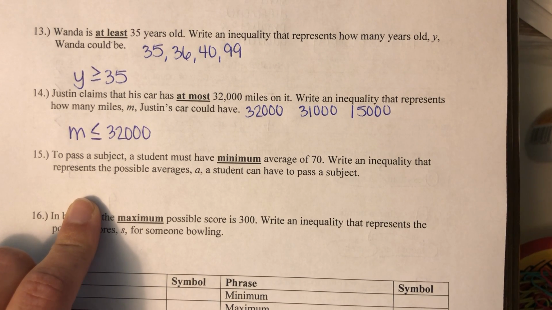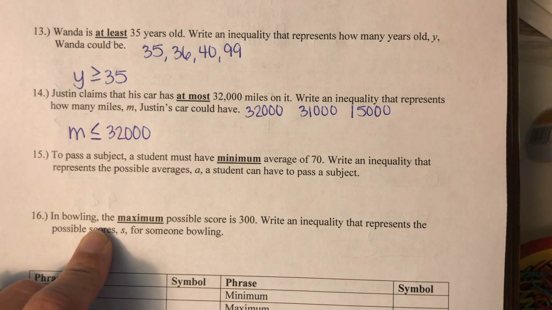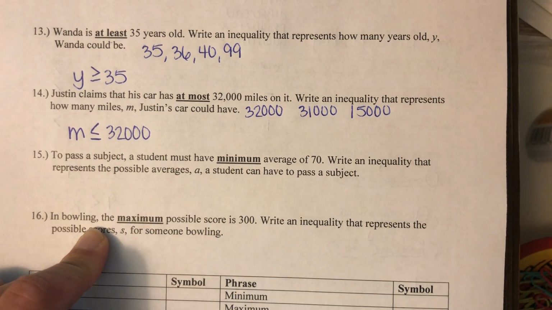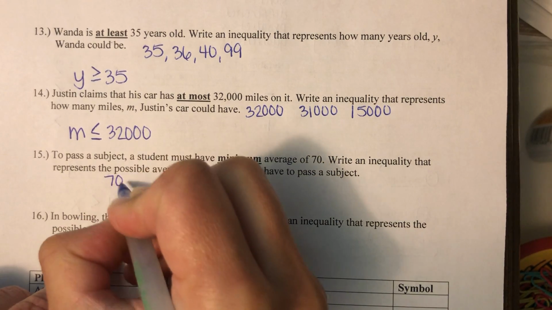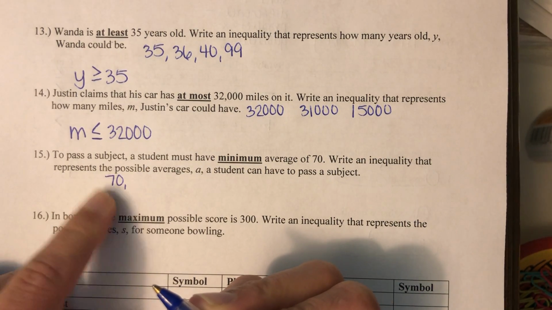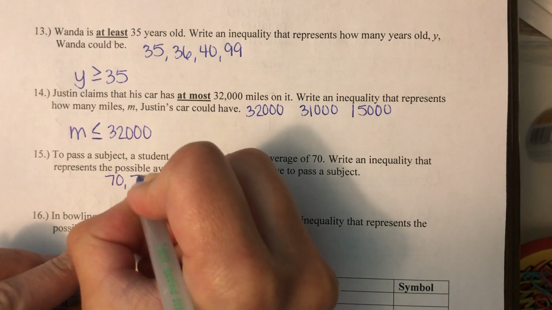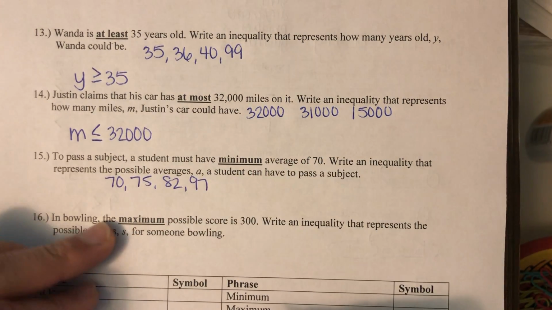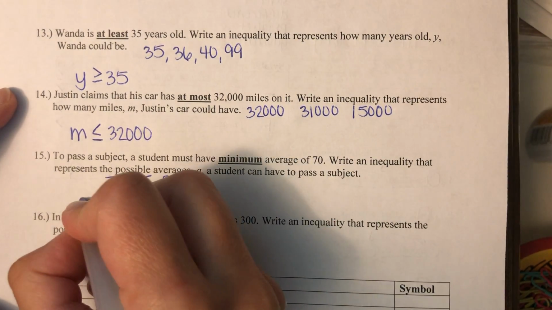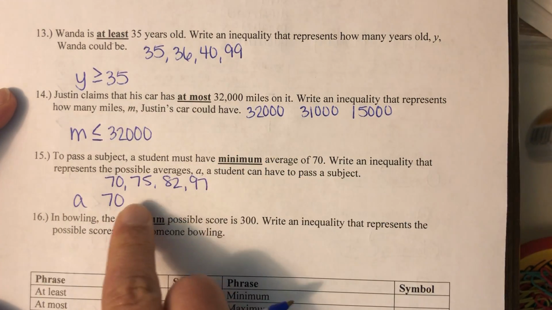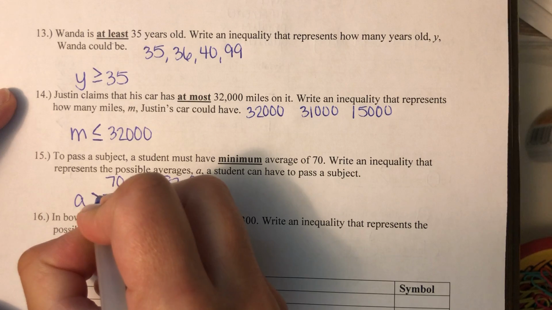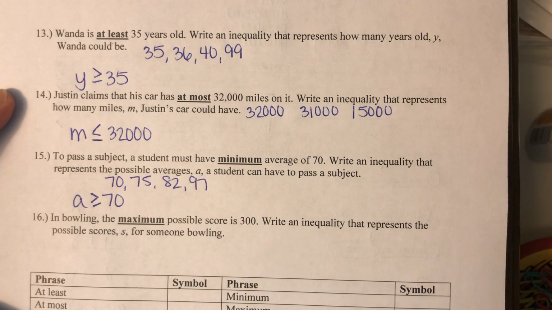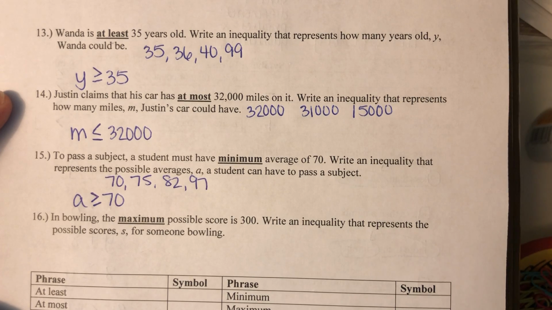All right, 15. To pass the subject, a student must have a minimum of 70. Write an inequality that represents the possible averages a student can have to pass the subject. So you need to pass. You need a 70. Think about what passing would be. Would it be less than 70 or greater than 70? Well, we want to be greater than 70. Maybe you got 75. Maybe an 82. Maybe a 97. So it wants us to use A. With respect to 70 to pass, we want to be bigger than 70 or equal to it. So minimum means greater than or equal to.